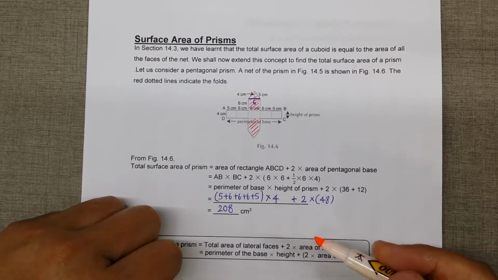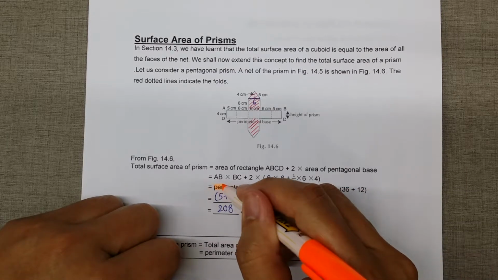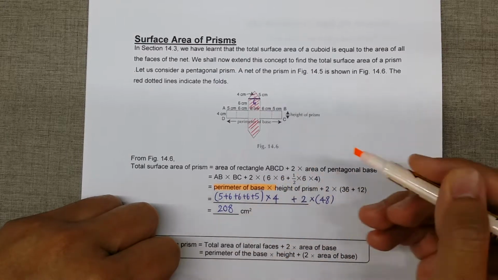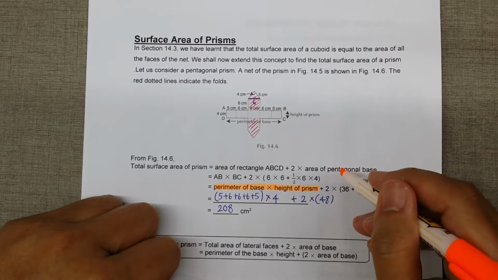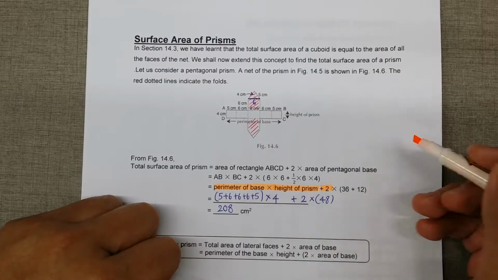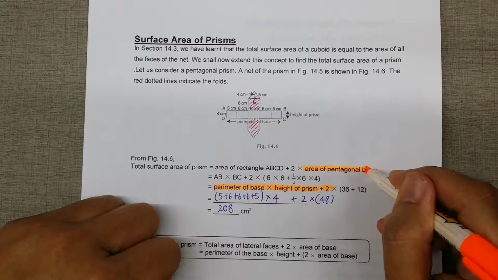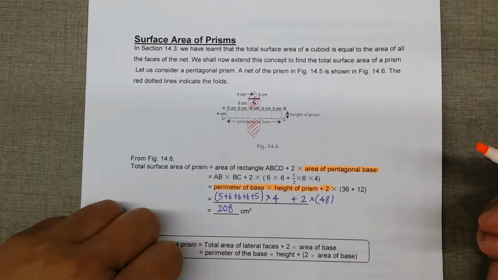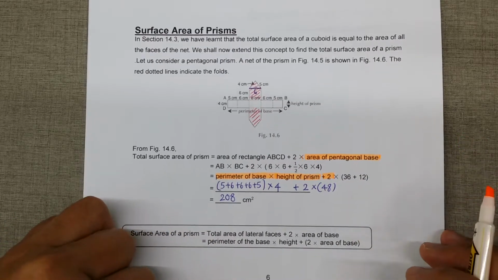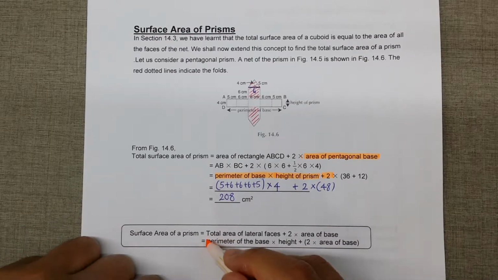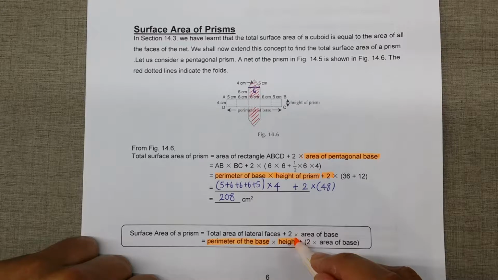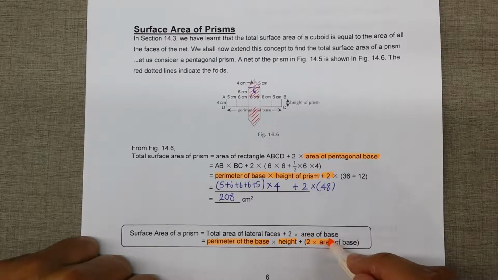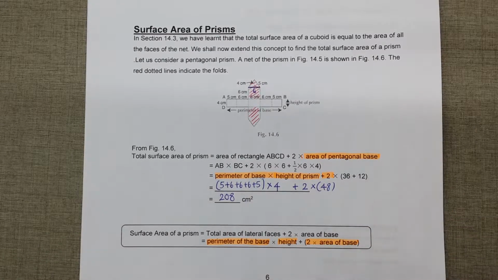The second way, which I prefer, is to find the perimeter of the base, multiply by the height of the prism, and add 2 times the area of the pentagonal base. I have the formula over here: perimeter of the base multiplied by the height, plus 2 times the area of the base.